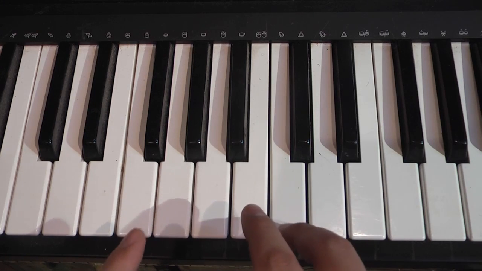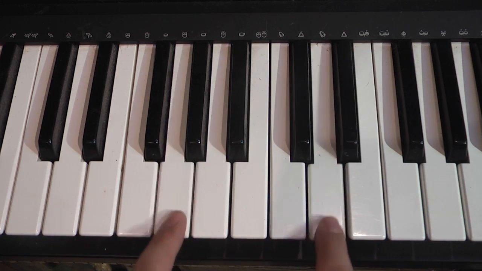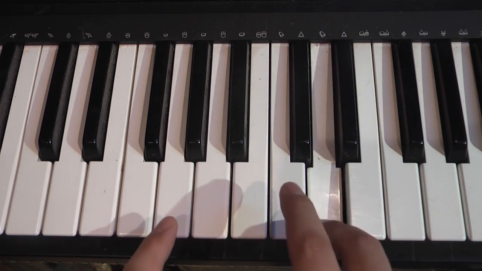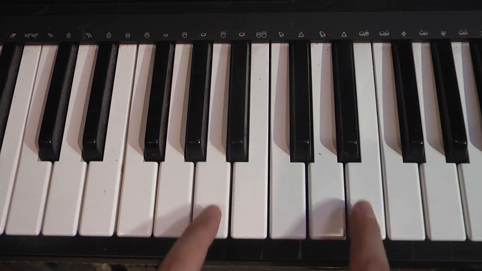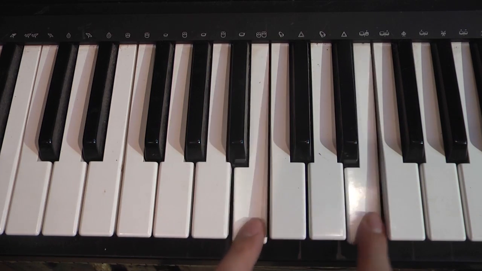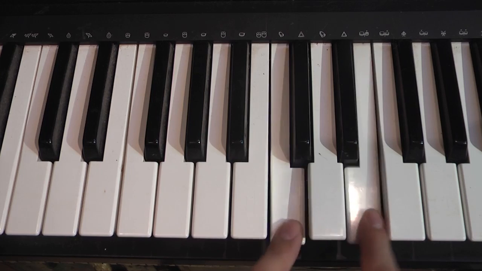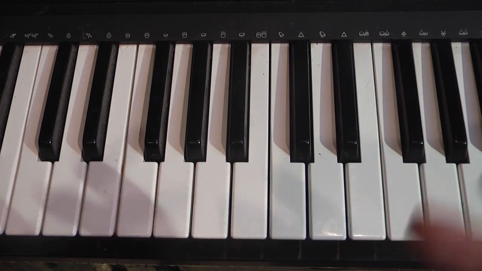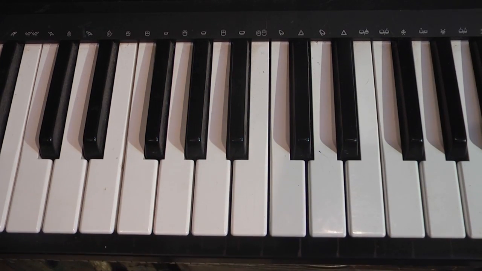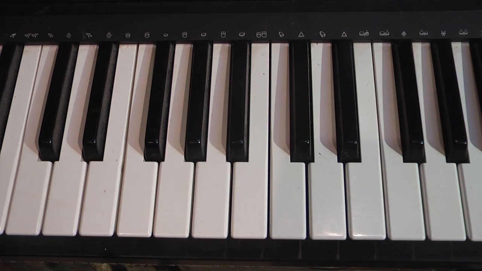The lilting tune goes like this. And I just stepped it up. Like that, some sort of anticipation of battle. That's the basic tune layout there.